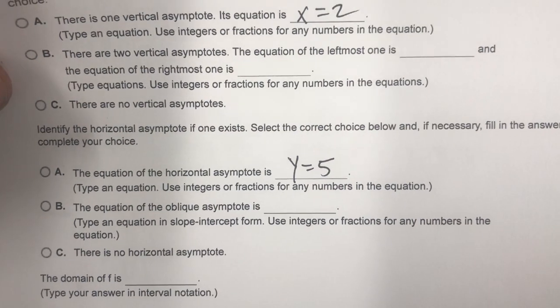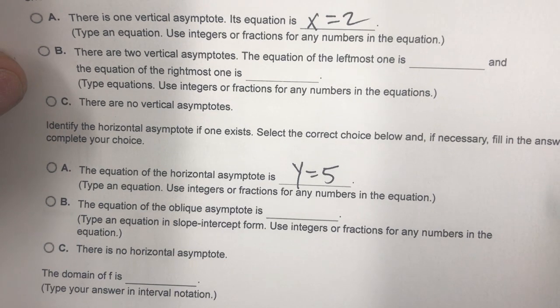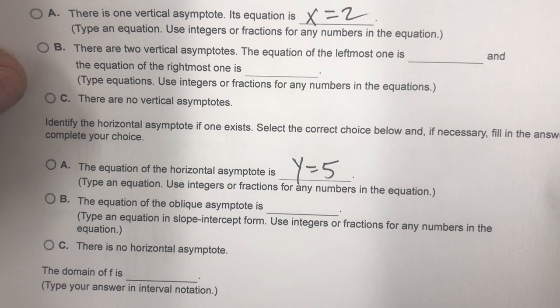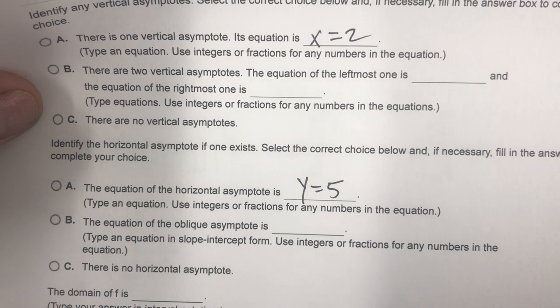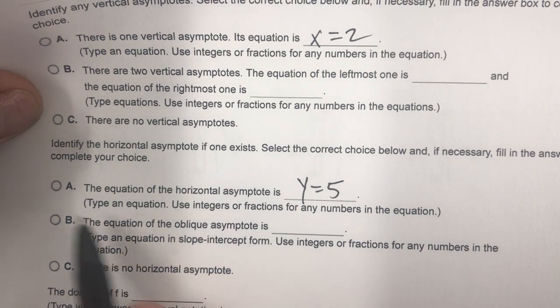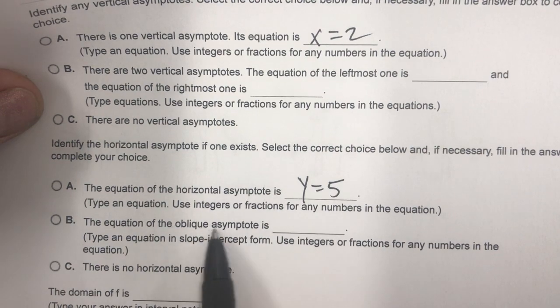And then, does it ask about oblique? It doesn't, does it? No, this is right here. The equation, it's the A or B here. So we have A, so there's no B.